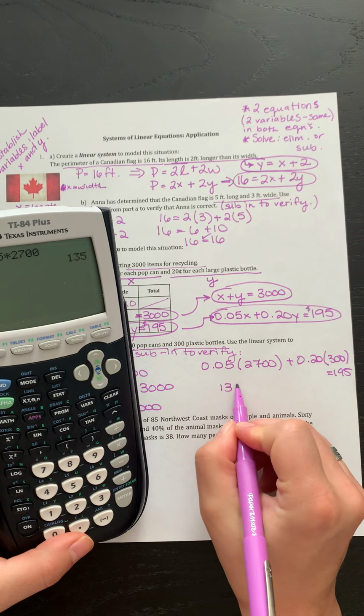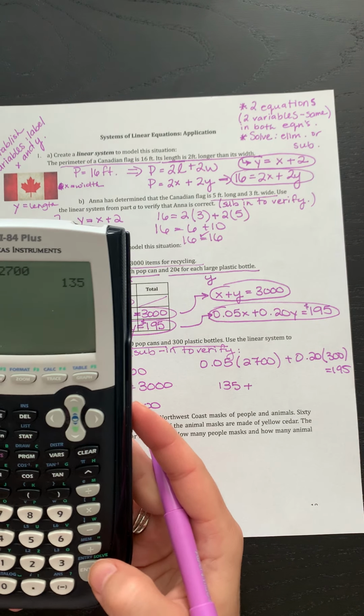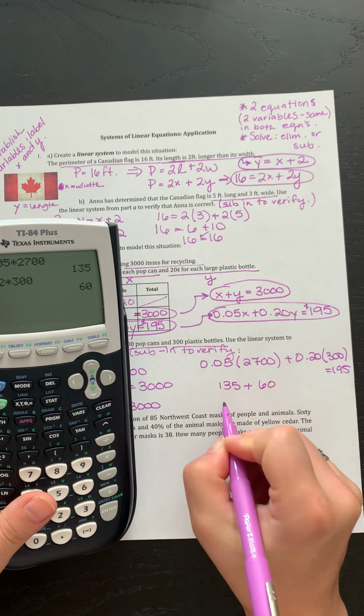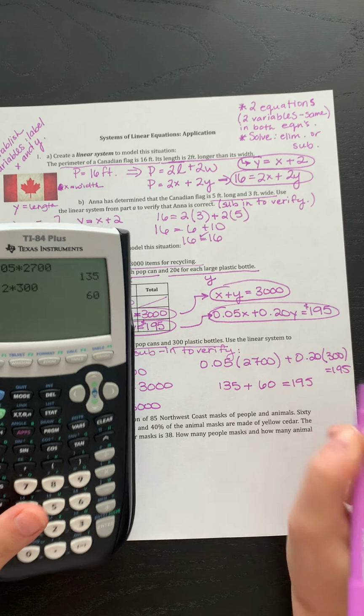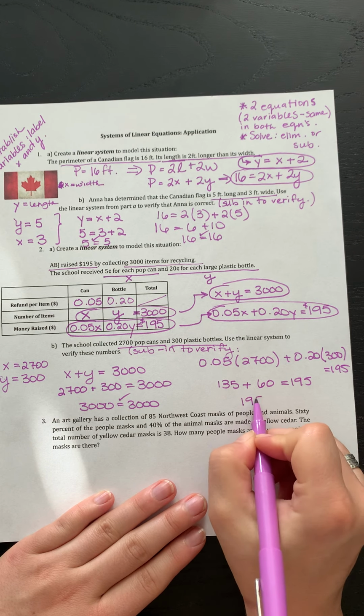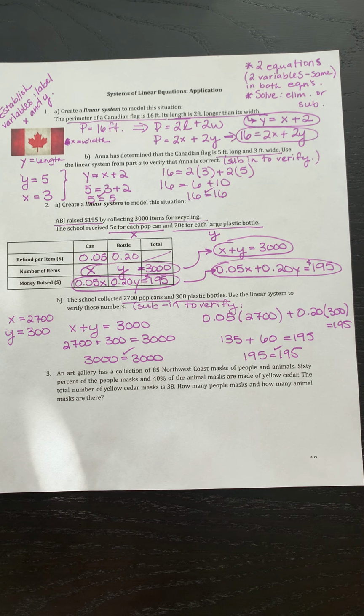So I'm just going to chuck that in. And 0.2 times 300 is 60. And then 135 plus 60 is 195. Check mark. Fabulous. Okay, this last question I'm going to do in the next video.